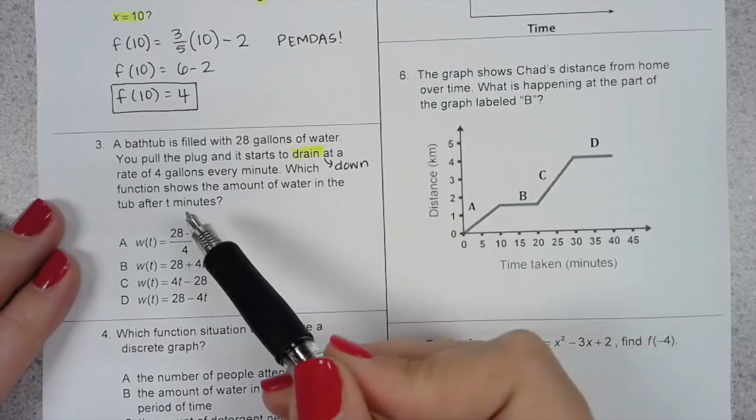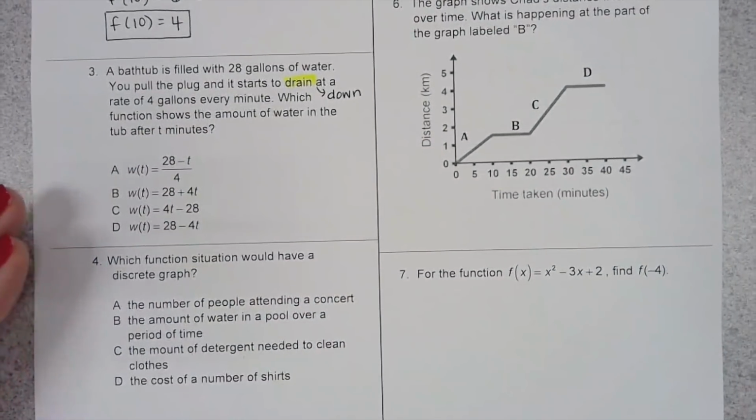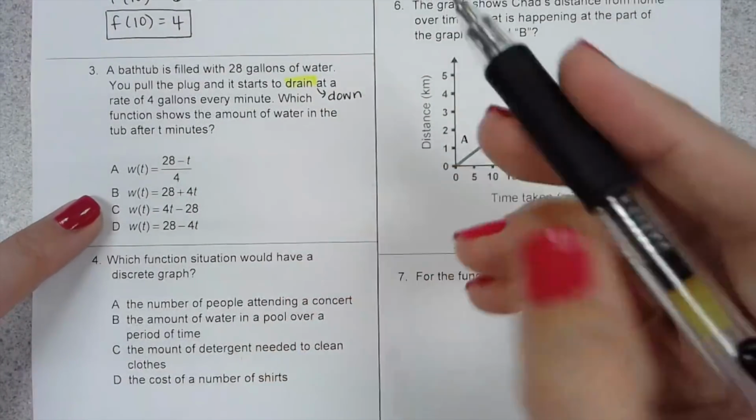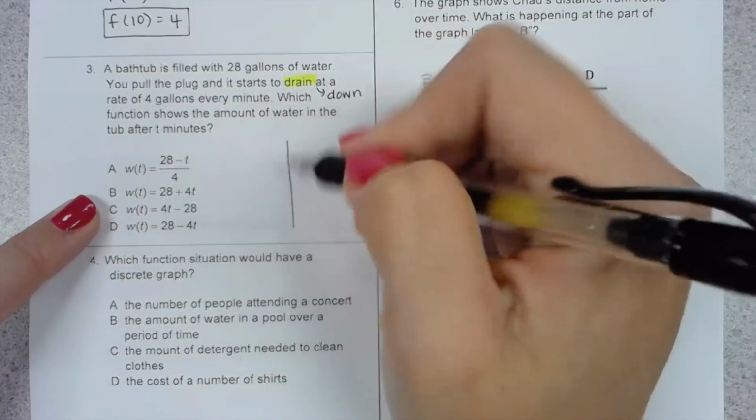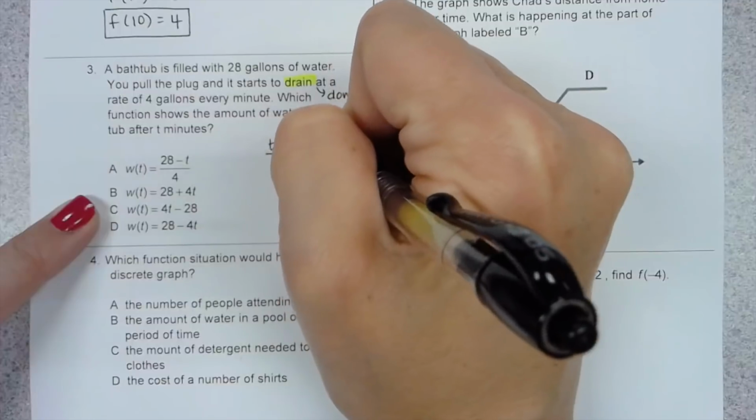It says which function shows the amount of water that would be in the tub after t minutes. And so for some people, you can just look at it and figure out which one it is. I know there's going to be something about the 4 that's negative, so I'm guessing that it can't be B because B has a plus sign. But in order to show my work for this question, one way that you can show your work is you could make a little table.